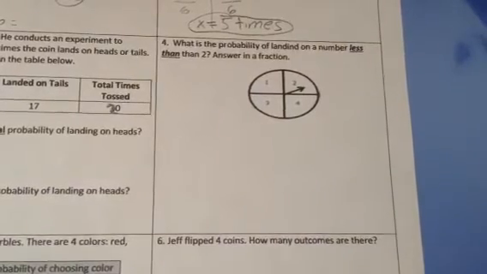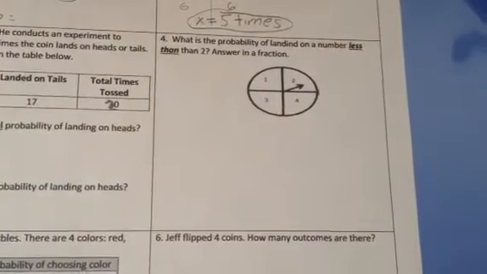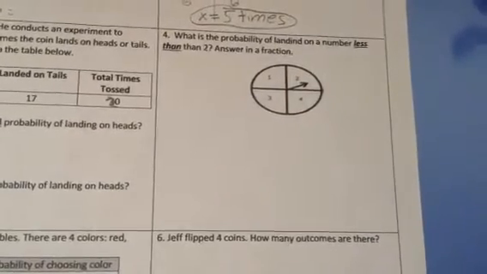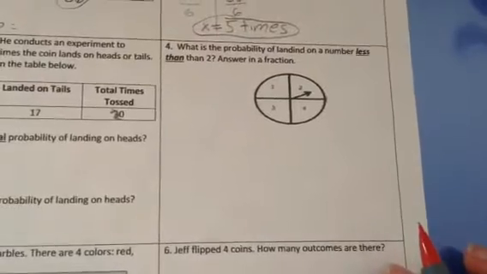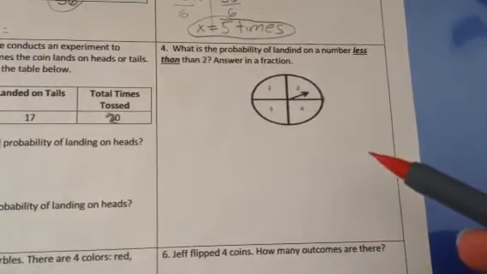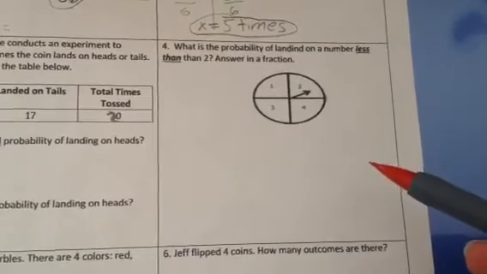Alright, this is question number 4 for the test correction guide. Remember to be showing as much work as possible so you can get as many points back on your test as possible. So for number 4, we want to know the probability of landing on a number less than 2.